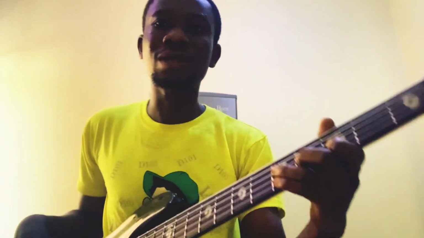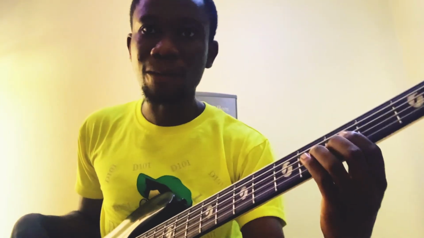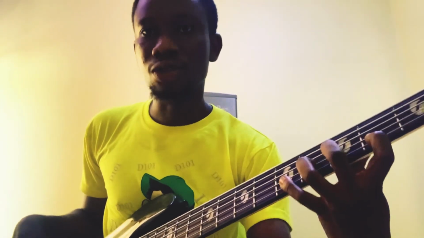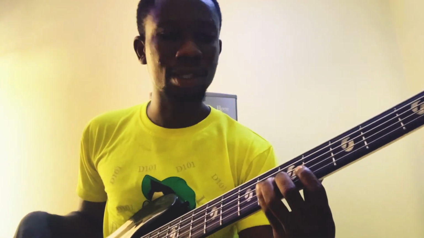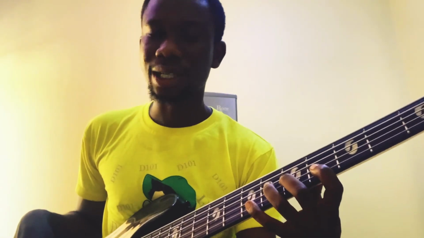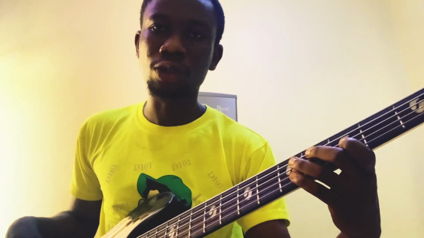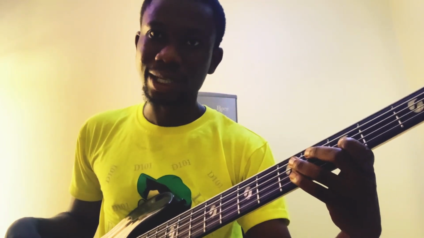Now, as I told you earlier, the triad for fa is fa la do. The triad for do is do mi so. The triad for so is so ti re. Okay, so let's create a bass line out of the triad on the progression.